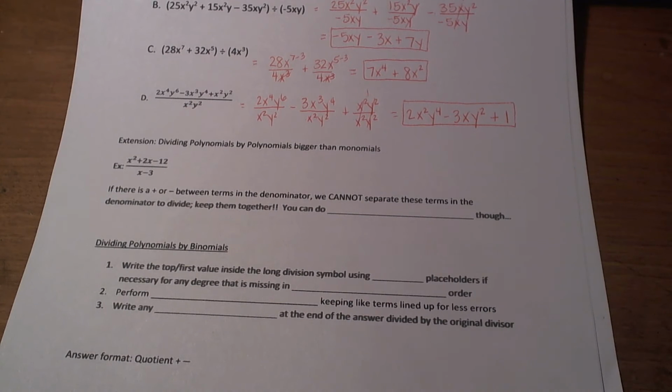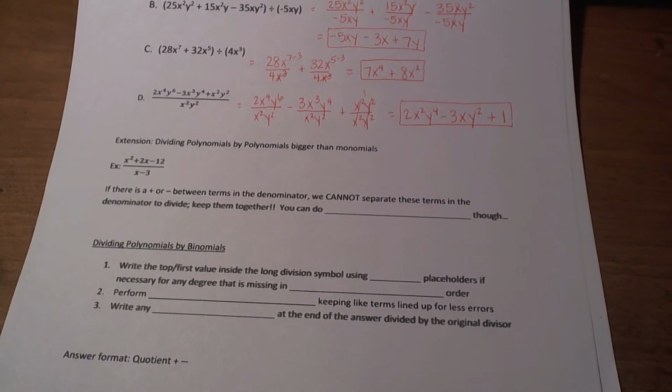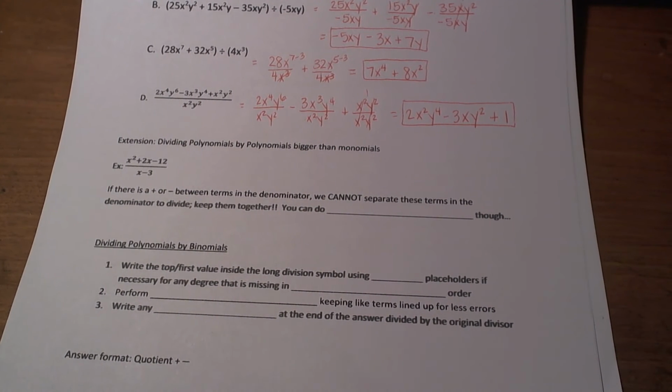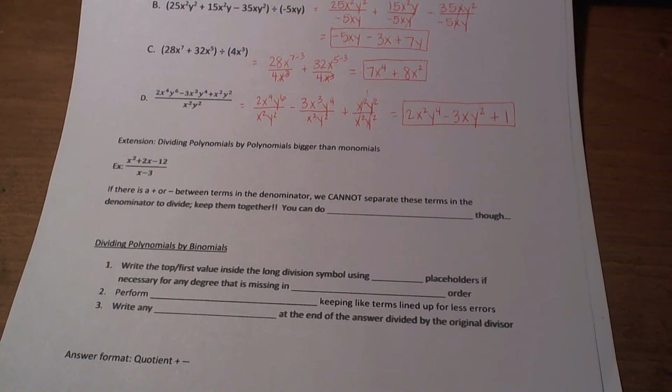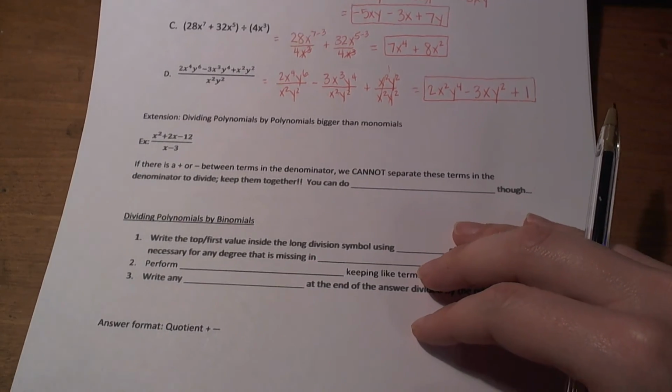Okay, so dividing by monomials, what we just finished up, that's what we're focusing on in the division section 12.7. What I'm going to tell you now is some bigger ones that I want to talk about, which is dividing polynomials by other polynomials that are bigger than monomials. So I'm going to explain these and go over them.